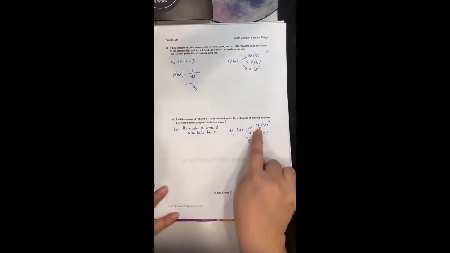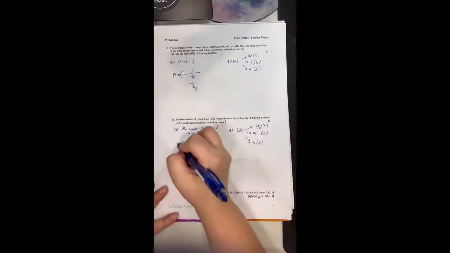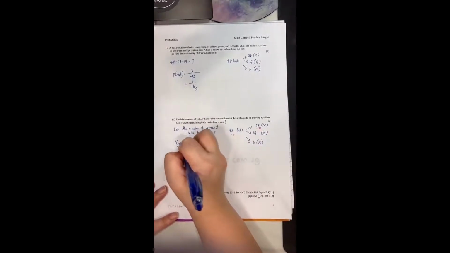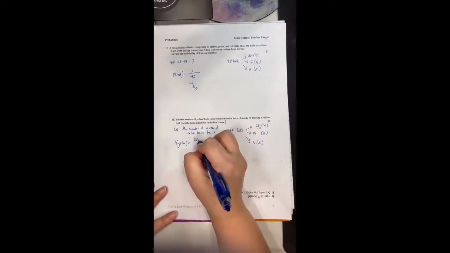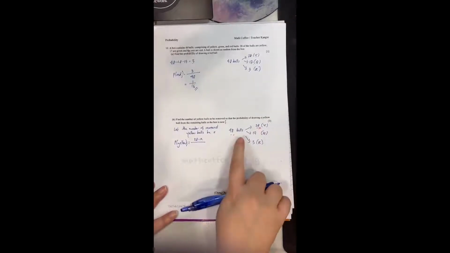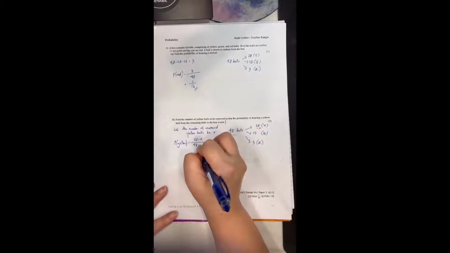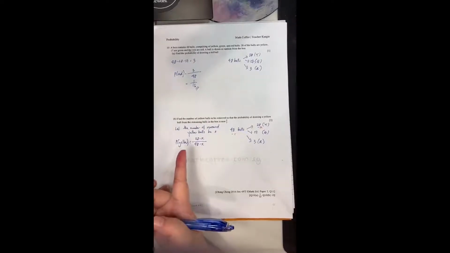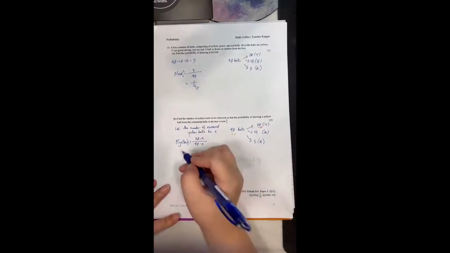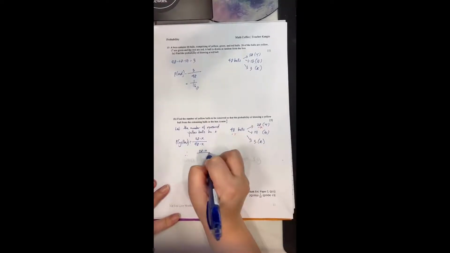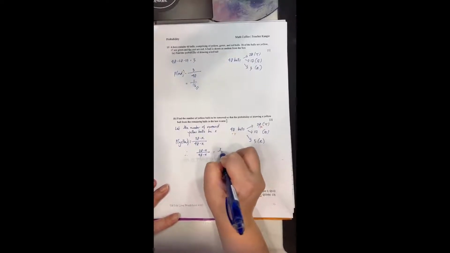Okay, so your new total will be 48 minus X, and your new yellow is 28 minus X. So now you see, to find the probability of yellow, I will take the new yellow, which is 28 minus X, over the new total, which is 48 minus X. This is the probability of getting my yellow. And they tell us that it is 3 out of 7. So that means we're going to make it into an equation. Therefore, (28 minus X) over (48 minus X) is equal to 3 out of 7.